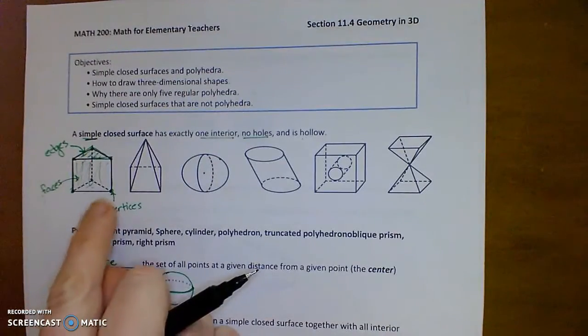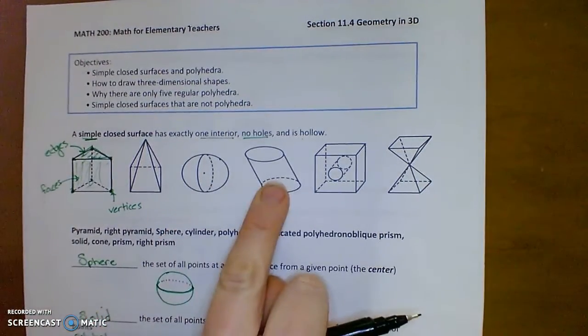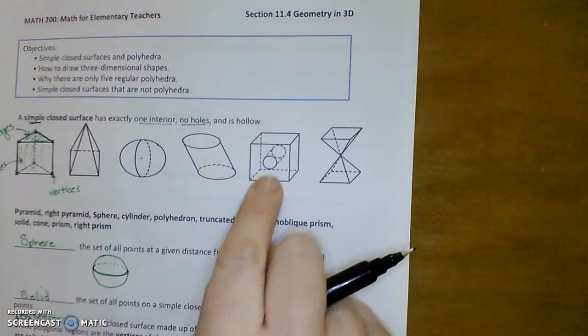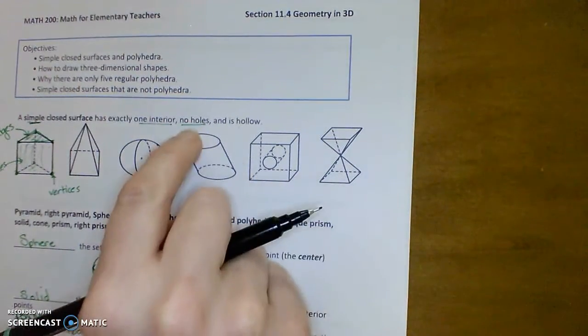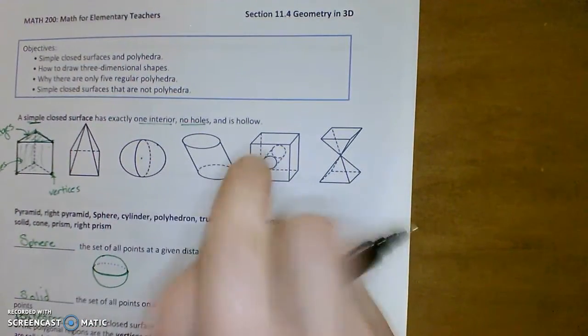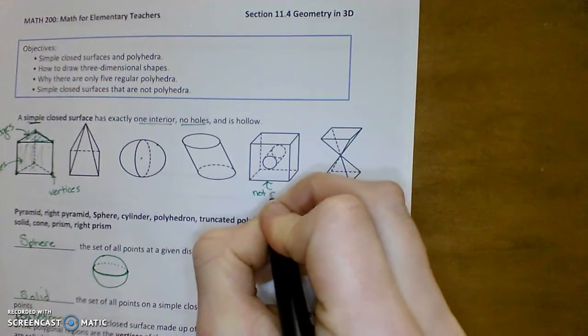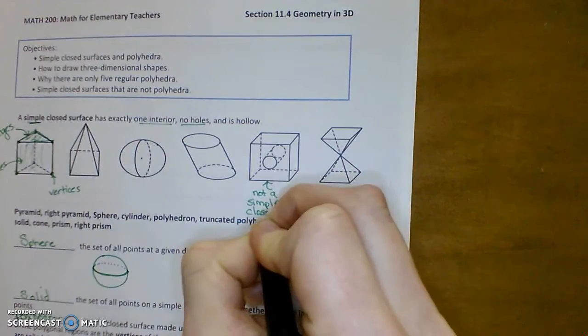All right, so this is a polyhedron. This sphere is not a polyhedron, but it is a simple closed surface. This image right here is not a simple closed surface because it has a hole, even though it has only one interior, this hole in the middle. So this is not a simple closed surface.